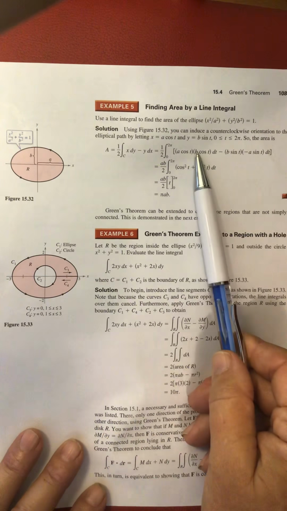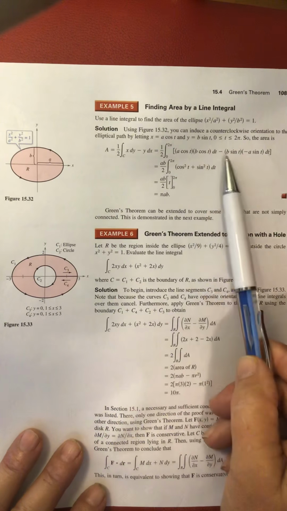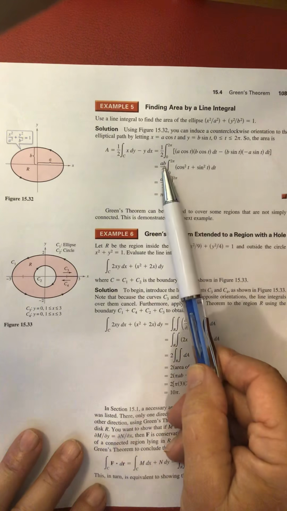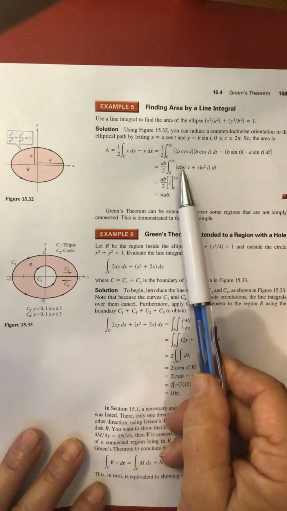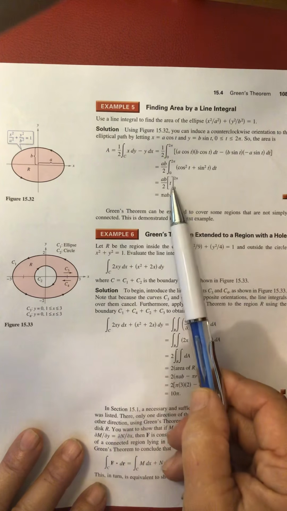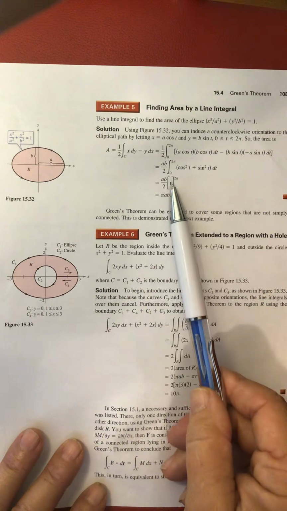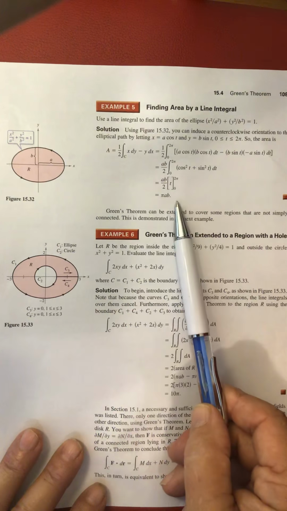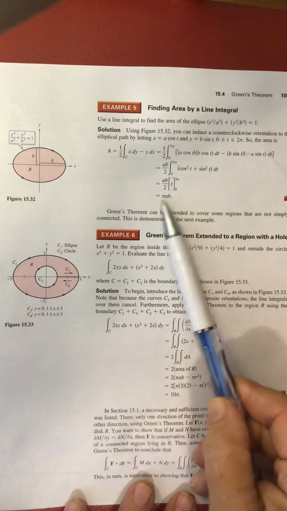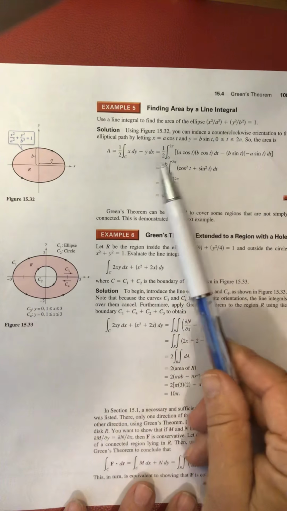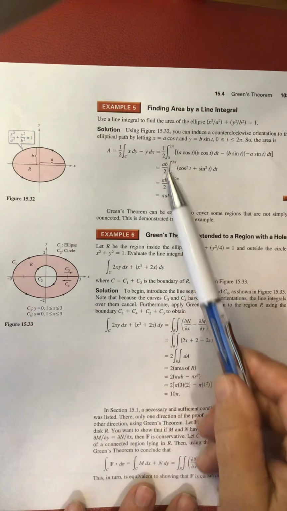So we have a times b cosine squared t, and then plus a times b sine squared t. ab is a constant, so we can bring it out. So we've got ab, already had the half over there, times cosine squared t plus sine squared t, which is 1. We're going all the way around, so it's going from 0 to 2 pi. So this is going to be 2 pi ab over 2, which is pi ab, the area of an ellipse. So we just proved the area of ellipse formula using this area formula.